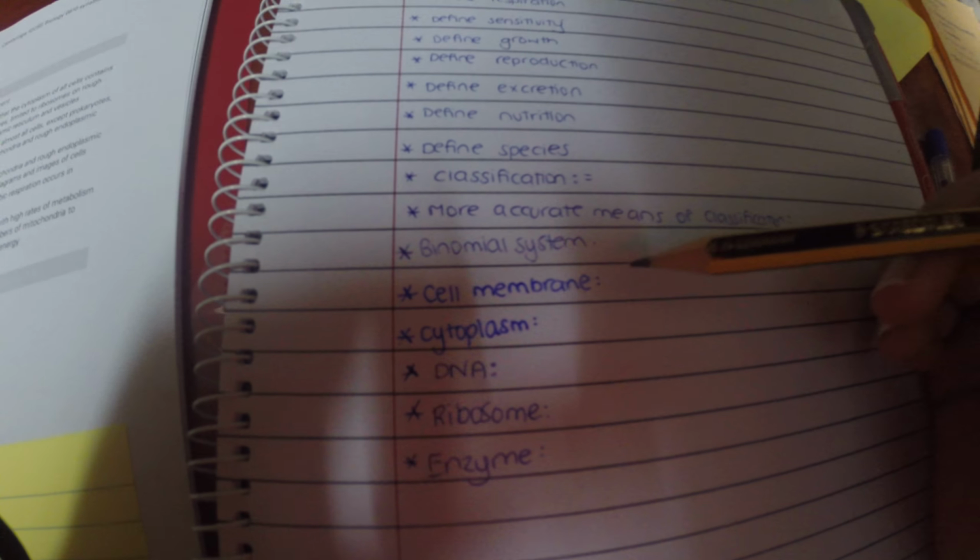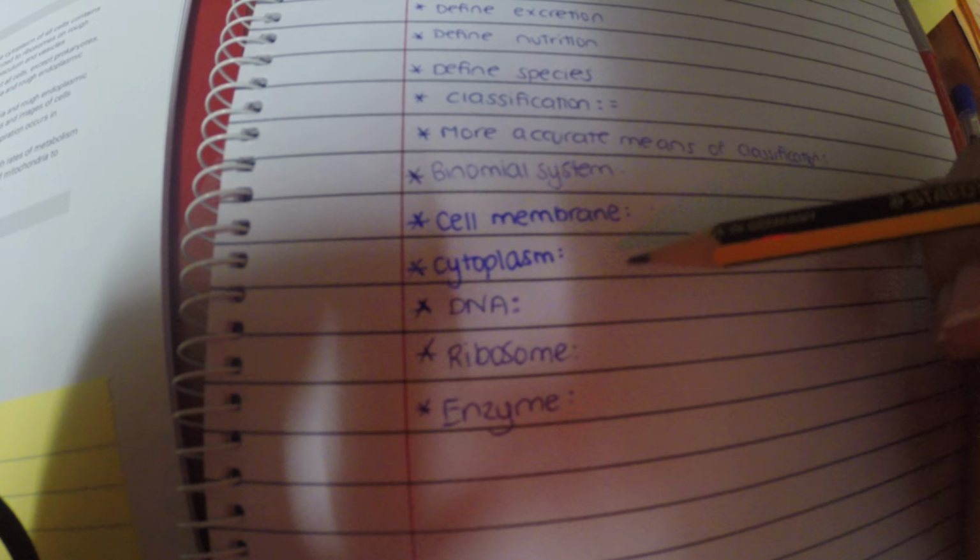Okay, that's the first point done. You have to memorize it really well. And the 3 things you have to write are cell membrane, cytoplasm, and DNA. That's for the first point. Okay, first point is done.